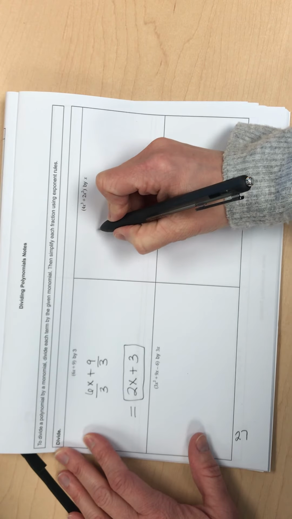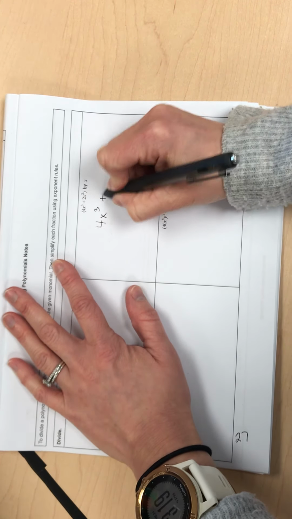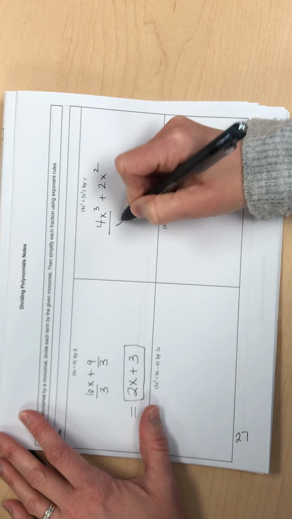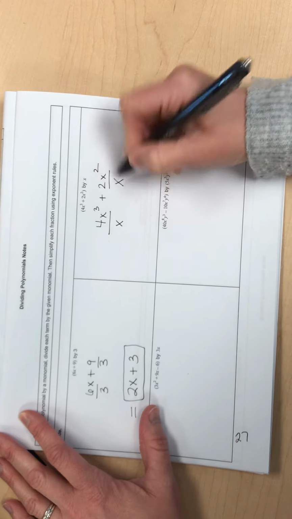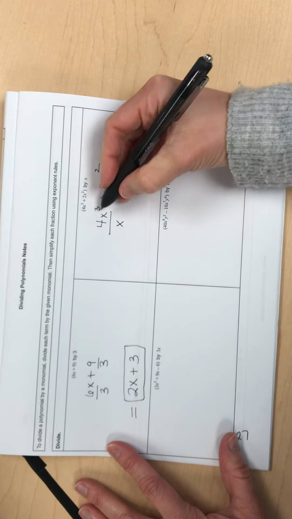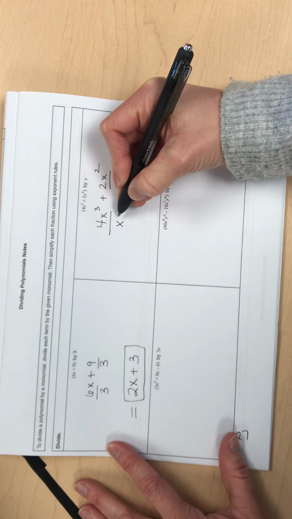I'll take my polynomial, it's 4x cubed plus 2x squared, and each of those terms I'm going to divide by one single x. Now, if you remember what we did from chapter 7, what you want to do is look at how many x's you have in your numerator, how many you have in your denominator, and then simplify.